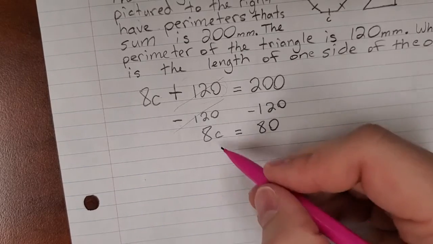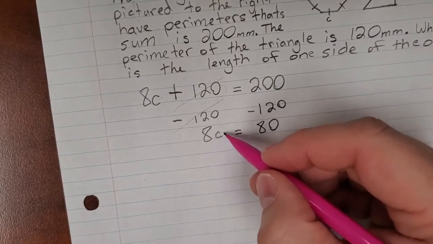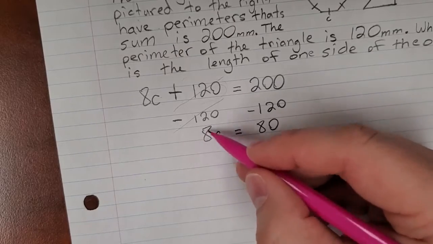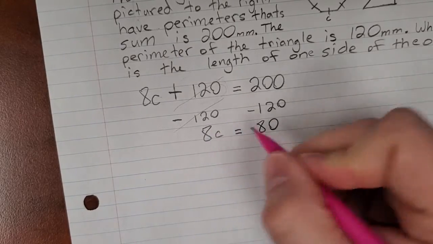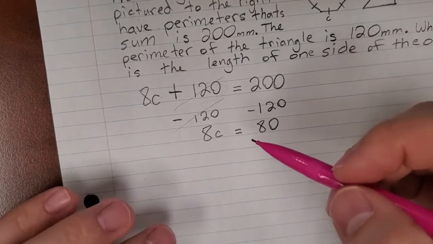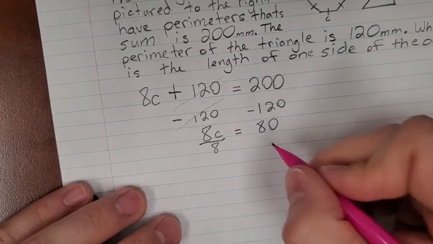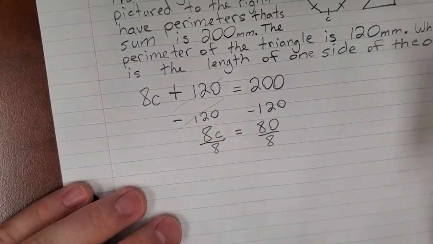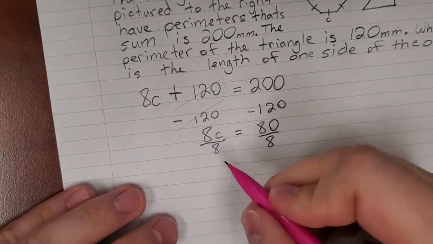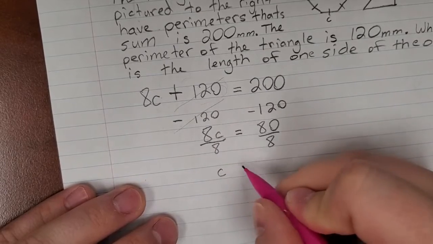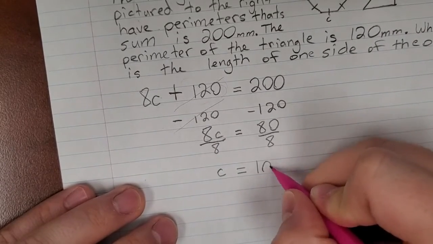And our second step, because now we have 8C, we need to get rid of this coefficient that is with our variable. We need to do the opposite of multiplying, which is dividing. So we're going to divide by the same number. We're going to divide this side the same. Remember, anything you do one side, you need to do the other. And what we're left with here is C is 10.